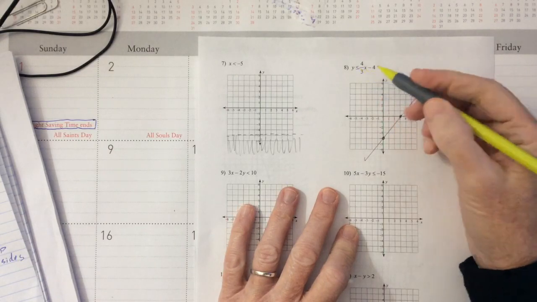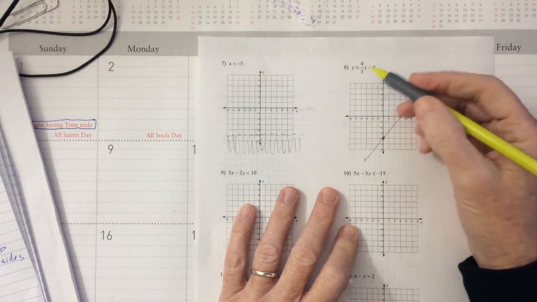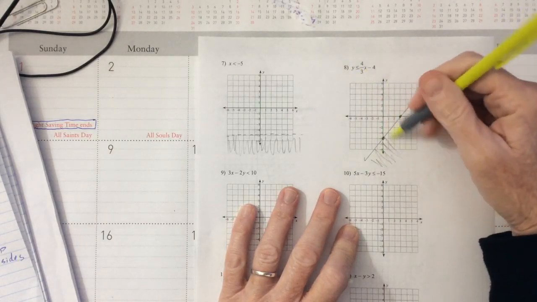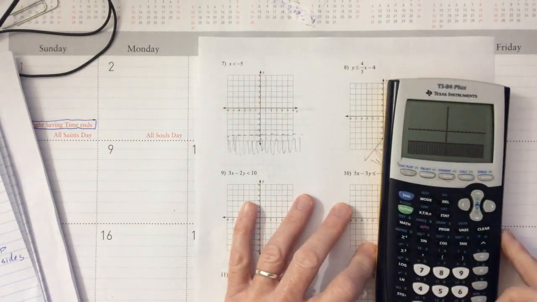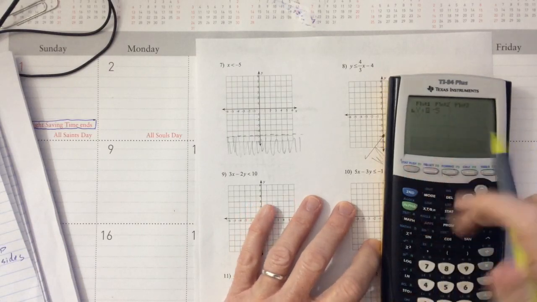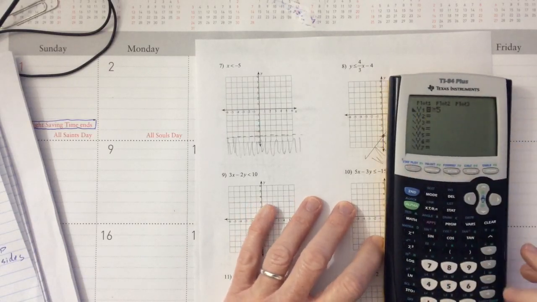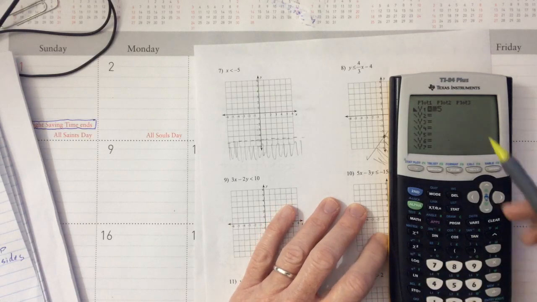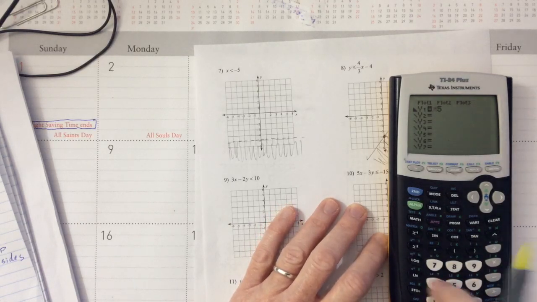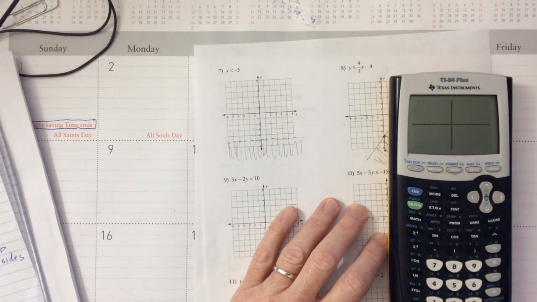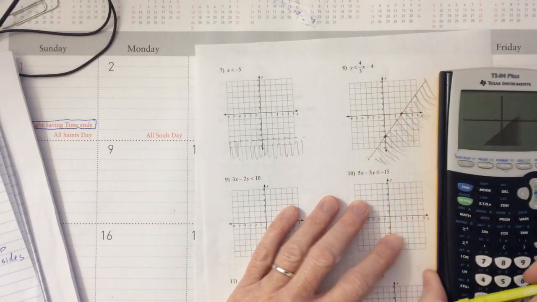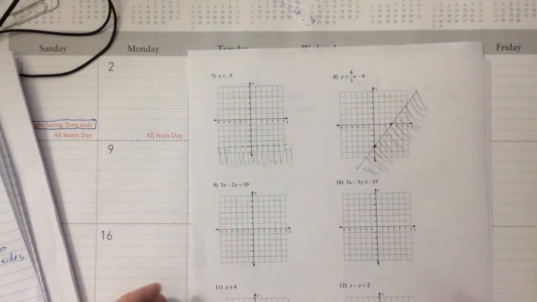And it is a less than or equal to, so we're going to shade on the bottom. Let's check it, and we have our symbol the right way. And let's put in 4 divided by 3x minus 4. We're going to hit graph. And there's our graph. Perfect. Let's look at the next one.